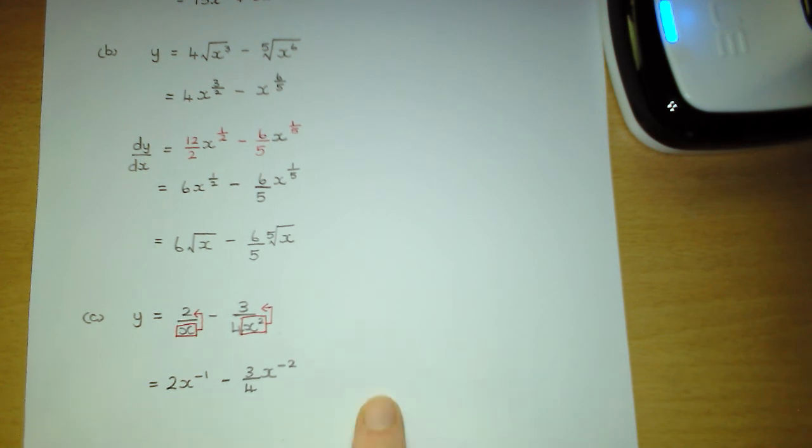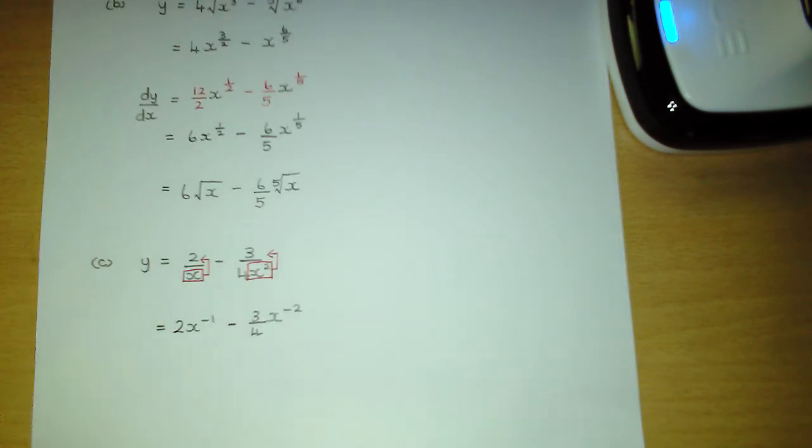Now we're in a position to differentiate because all the x's are on the top line, there's no roots, and there's no brackets. So let's differentiate. So we signal our intent by putting dy by dx down. That means we are differentiating. And then let's do it.